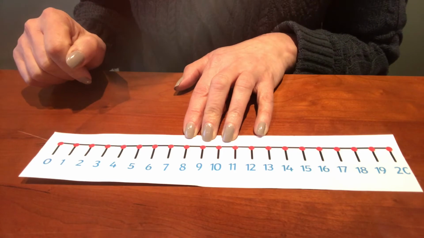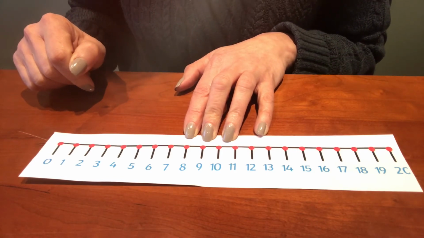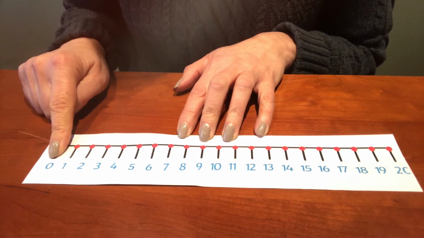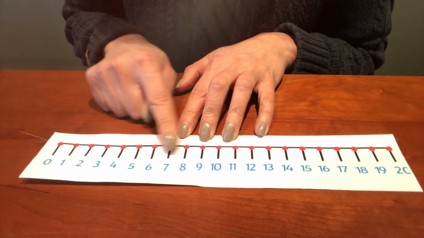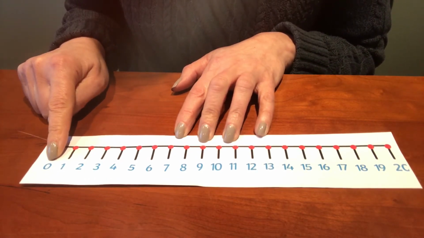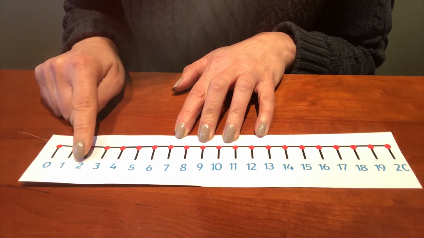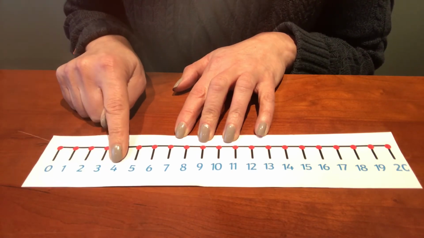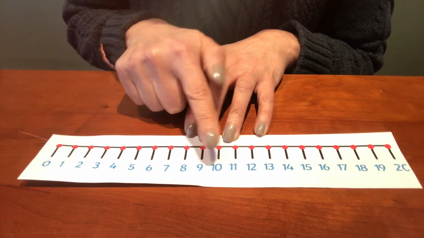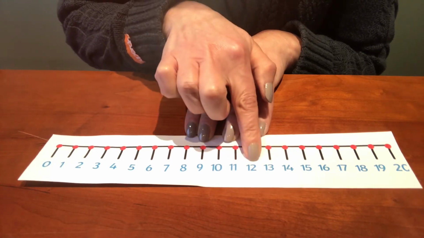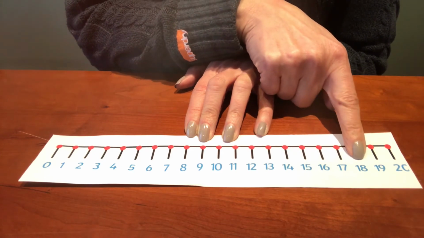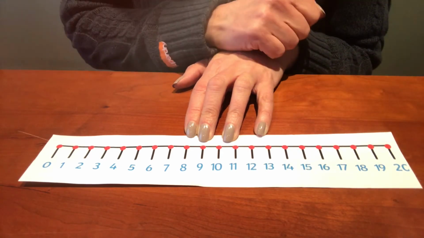But I don't want to count up in ones because we're learning how to count up in twos. So I'm going to start at 0 and then I'm going to say every second number. So I'm going to do 2 jumps every time. So can you follow it with me? We're going to go 0, 2, 4, 6, 8, 10, 12, 14, 16, 18, 20.